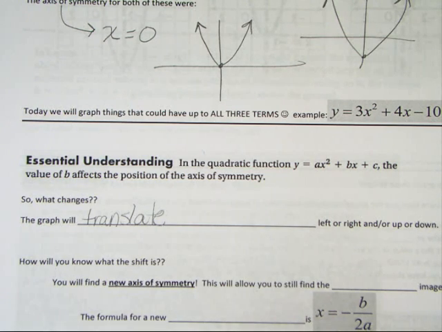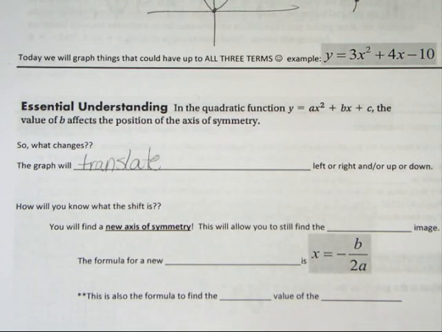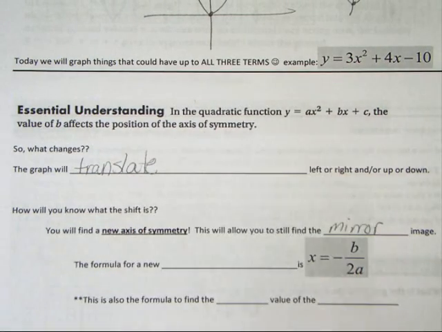Now, how are you going to know what the shift is? We're going to help you find the shift by finding the axis of symmetry. This is still going to help you find that mirror image that you saw yesterday.